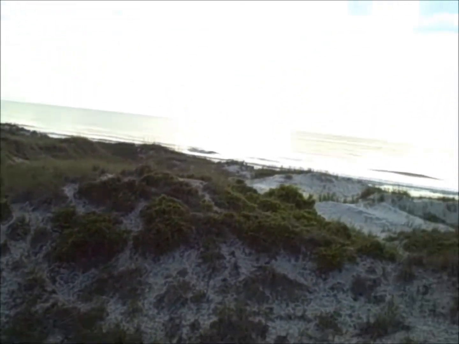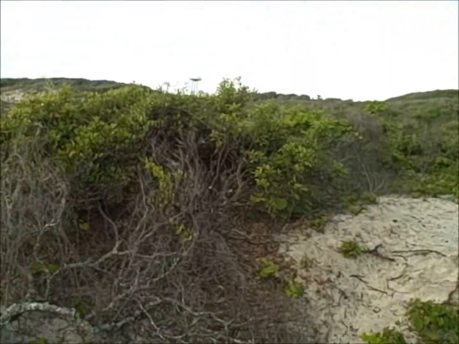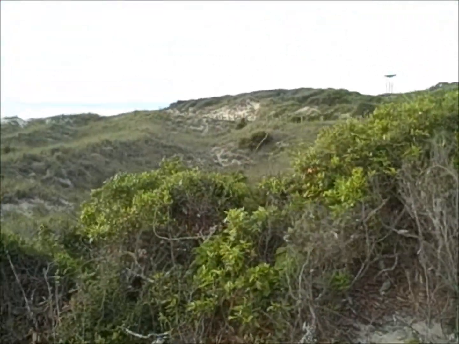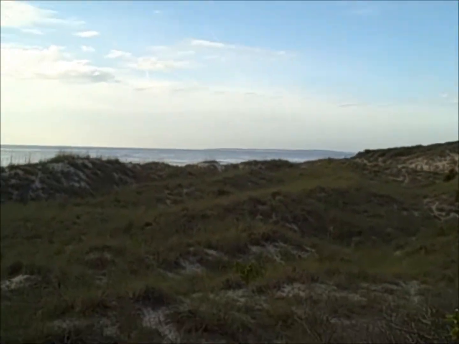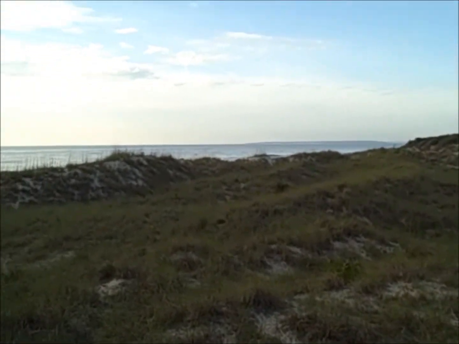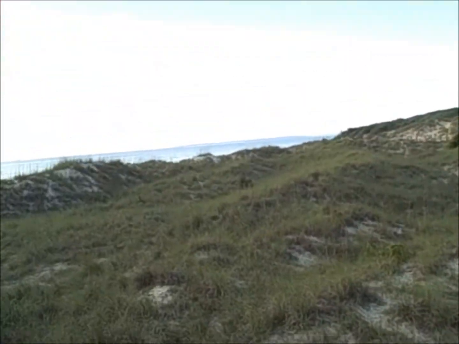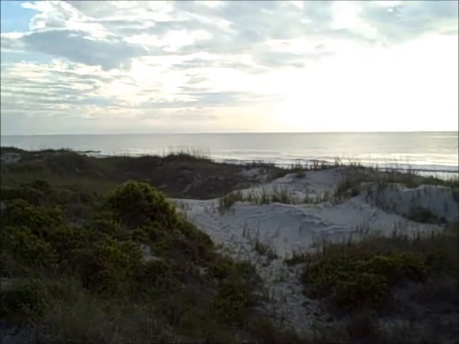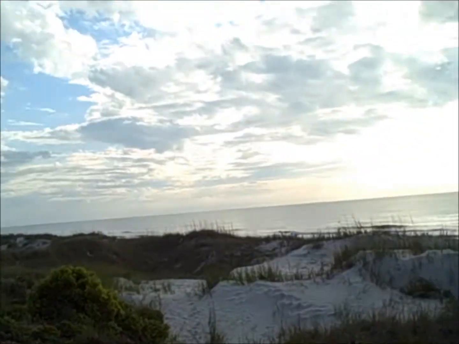Now as you look down the beach, you can see how other vegetation is growing on top of these dunes. This helps as an anchor to catch more sediment for the dunes to grow larger. This is a very healthy dune system. New ones building up there.